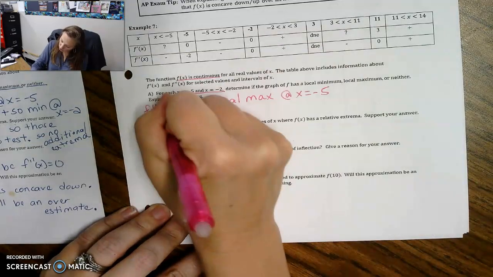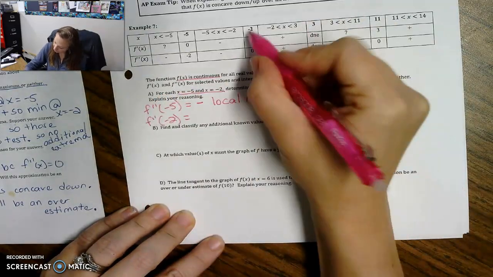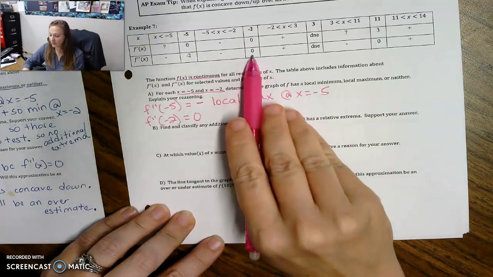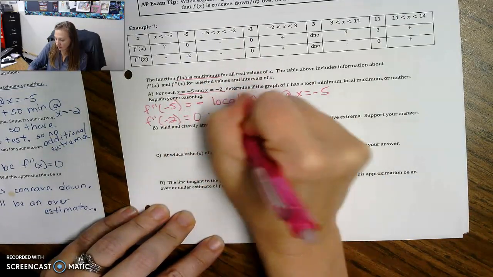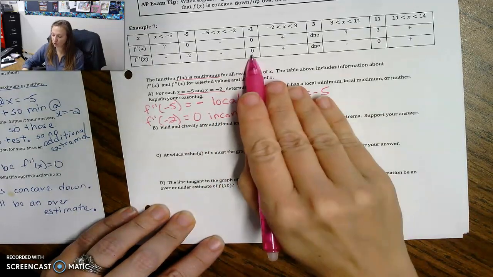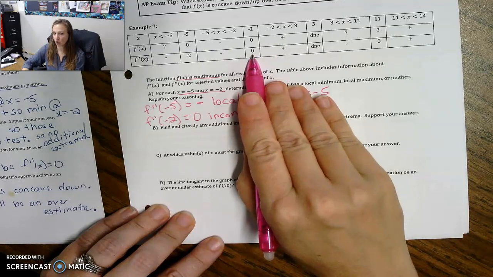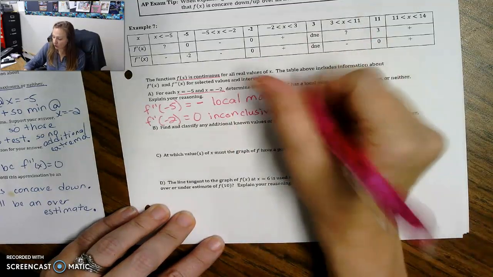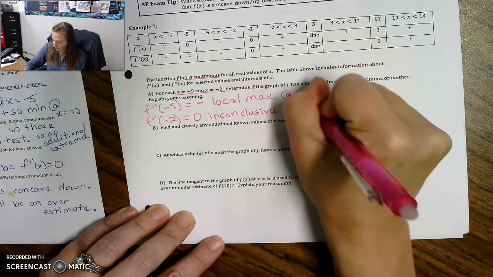For -2, okay, at -2, it's 0. So if it's 0, that means that this is inconclusive. We can't determine it from the second derivative because if it's 0, we don't know if it's going to be a max or a min. So in that case, we look at the first derivative instead.